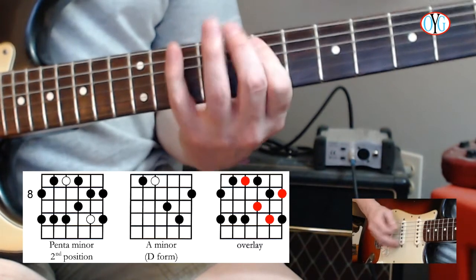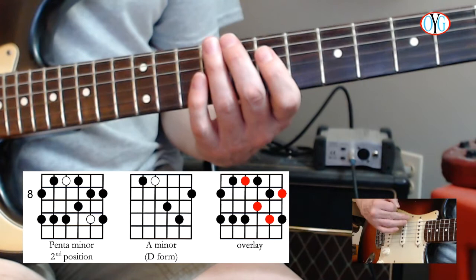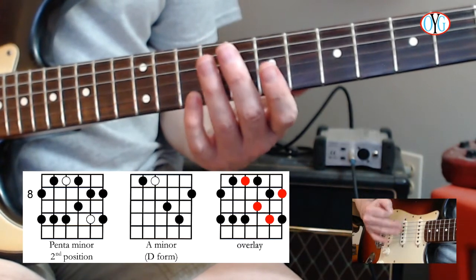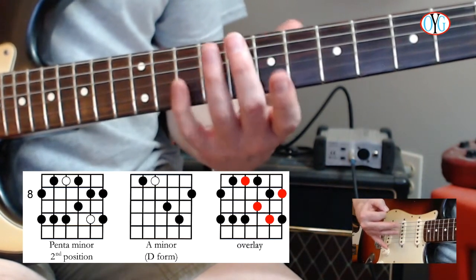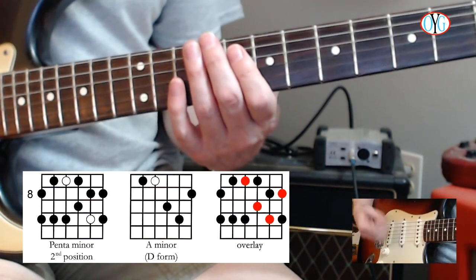Now, those 3 strings are neglected, and I call those black holes, where a lot of guitar players refuse to go, don't venture, are afraid to go because they're not really comfortable with it. Get comfortable with it. There's stuff going on there.